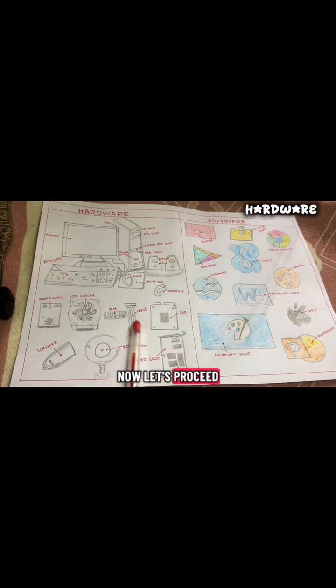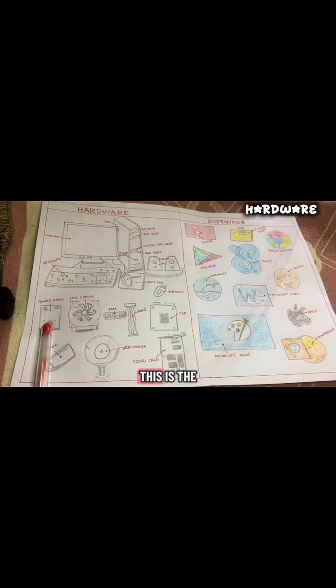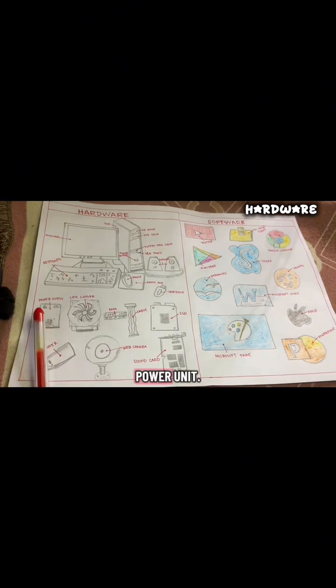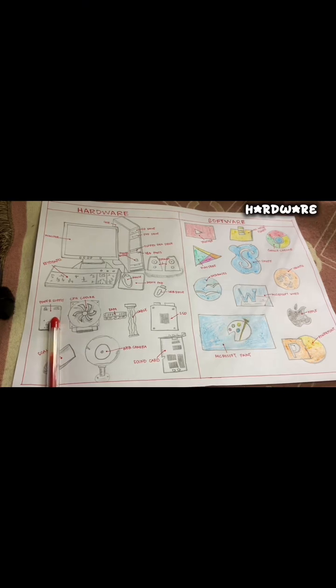Now, let's proceed to this part. First, this is the power supply. As you can see, it provides the power supply. It provides electricity to all computer components. It is a power unit.